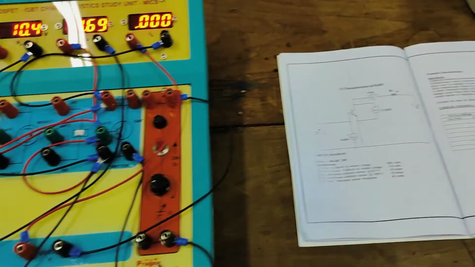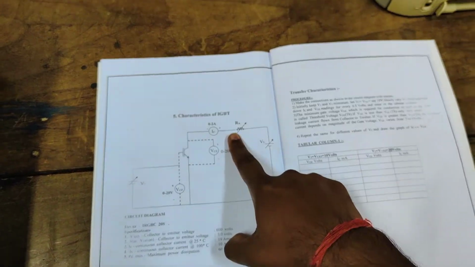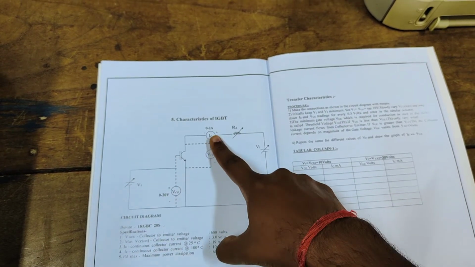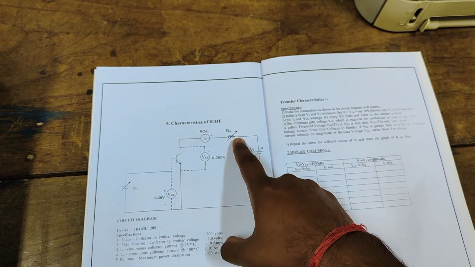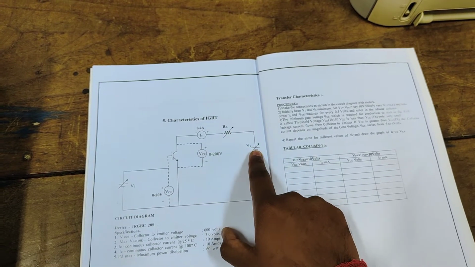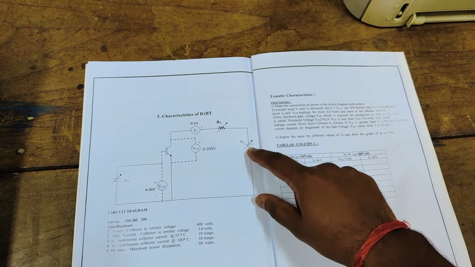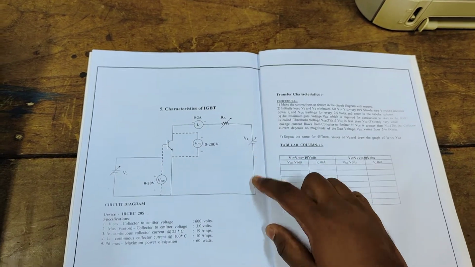The negative connection will be connected to the positive of V1. Then the negative connection of V1 is connected to ground.